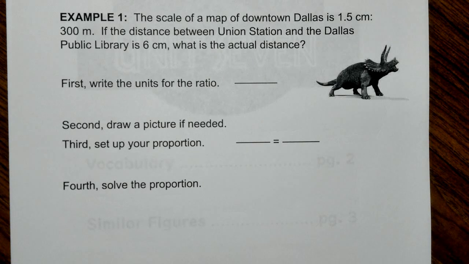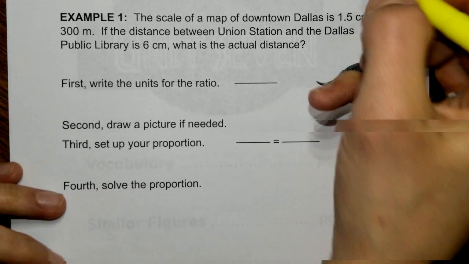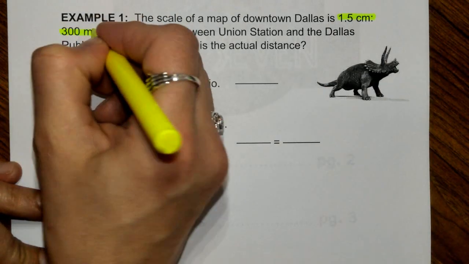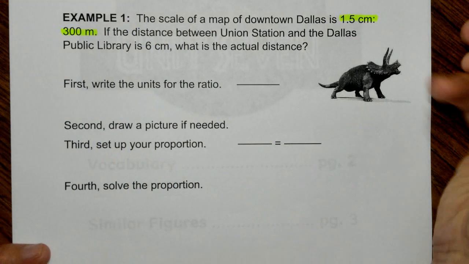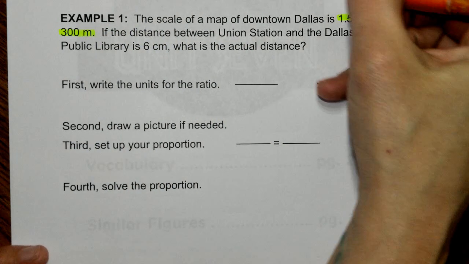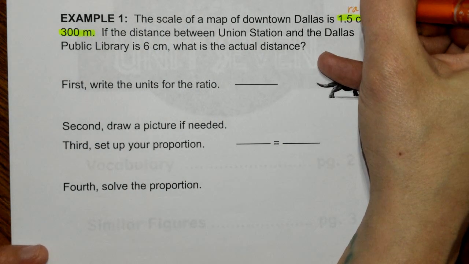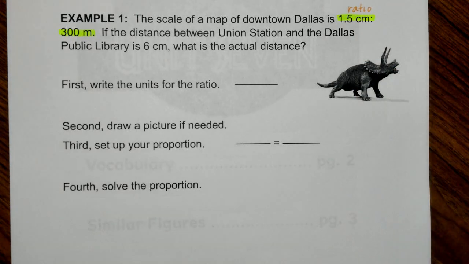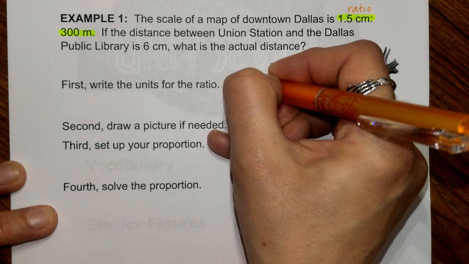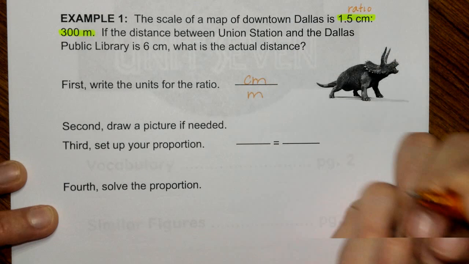So what we need to do first is determine what the units are for our ratio. We need to see here that this, the 1.5 centimeters to 300 meters, you see that colon? That's telling you we got a ratio. So this is going to be our ratio, and our units are centimeters to meters.